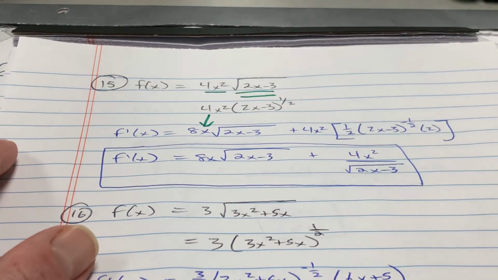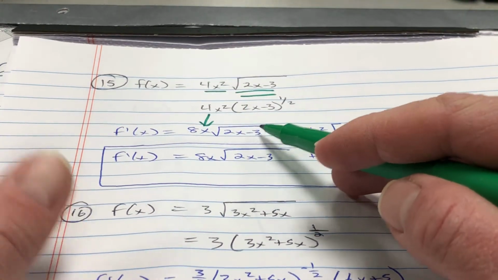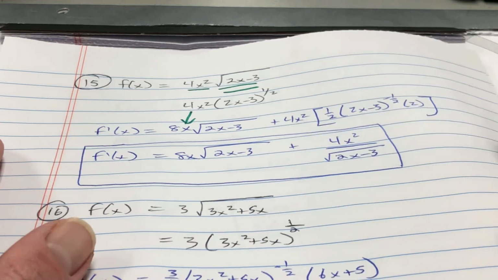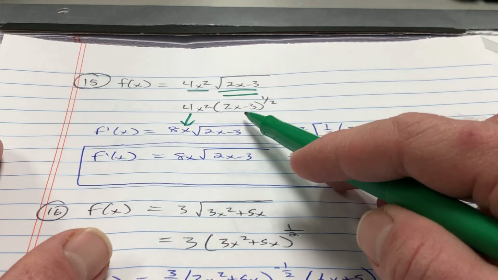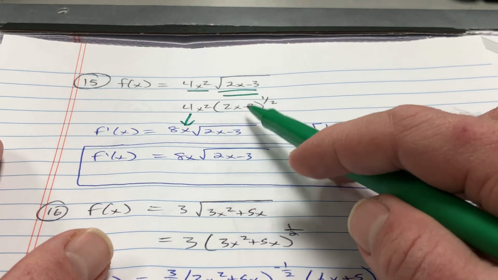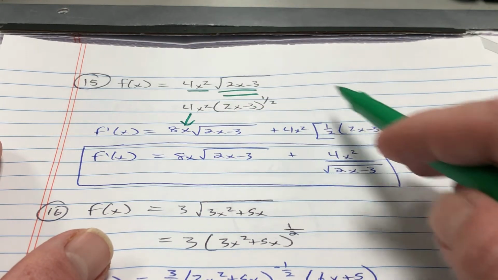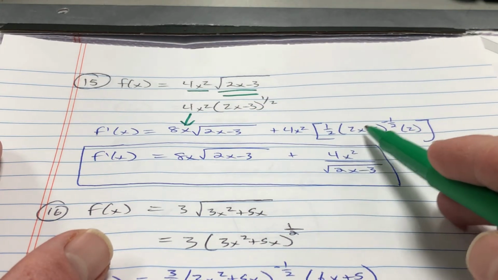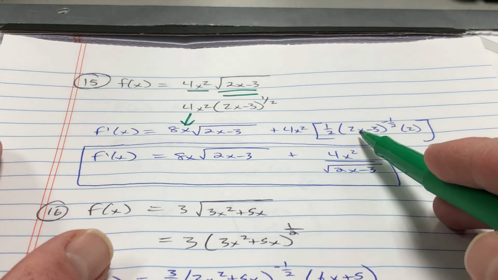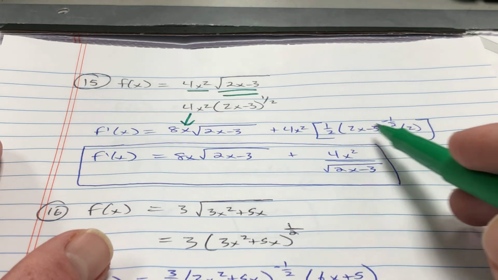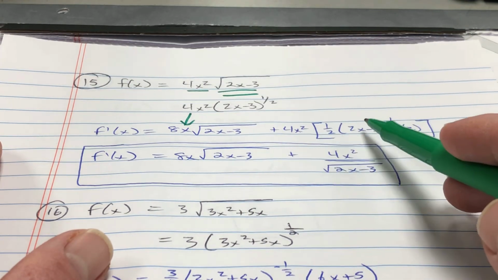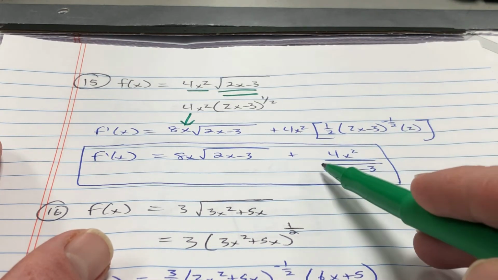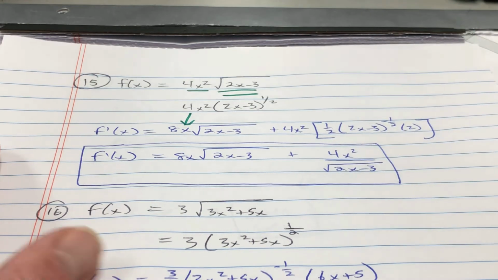Derivative of the first is 8x times the second function, so just the square root of 2x minus 3, plus the first function times the derivative of the second, so I'm going to use this. So 1/2 u to the 1 power less, and I take the derivative of u with respect to x, which is 2. 1/2 of 2, cancel. 4x squared is up top. This to the negative 1/2 means it's over the square root of 2x minus 3.